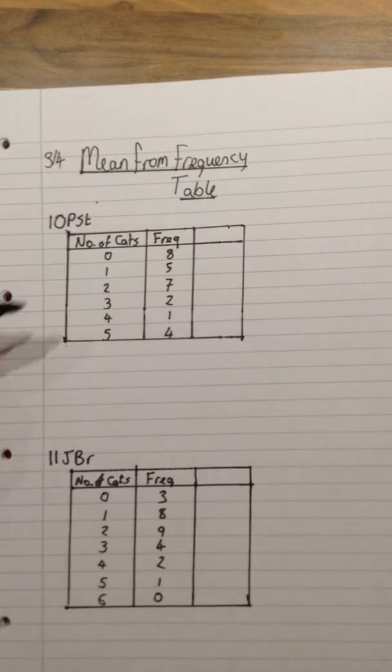First off, can you do a quick copy of the table here for 10 PST? This table shows the number of cats owned by the pupils in that form.